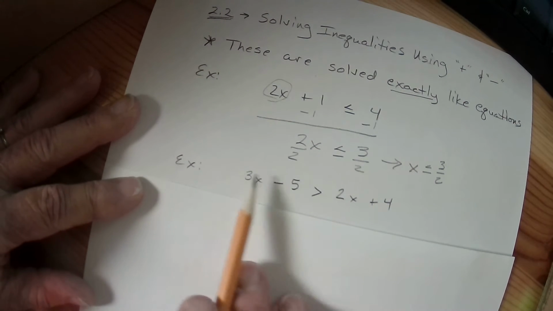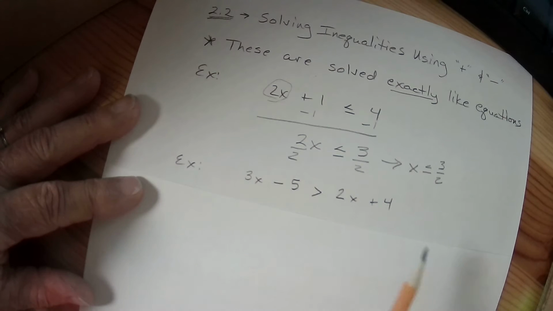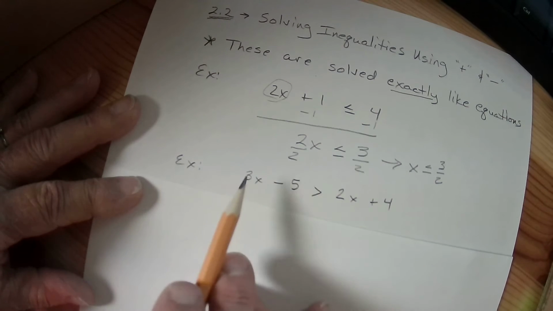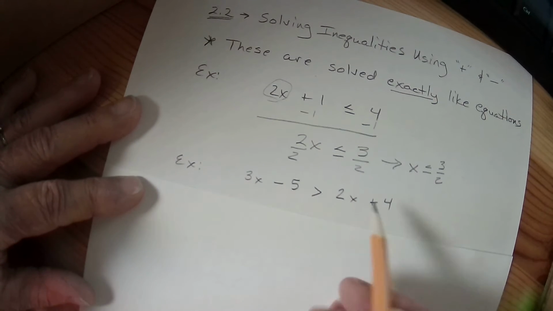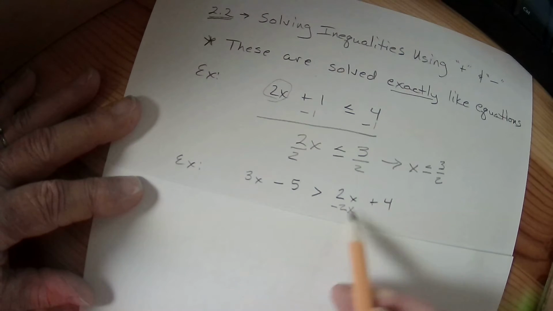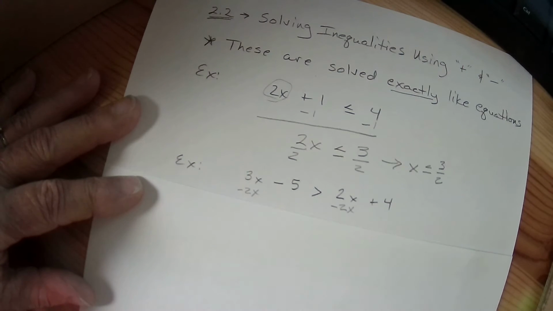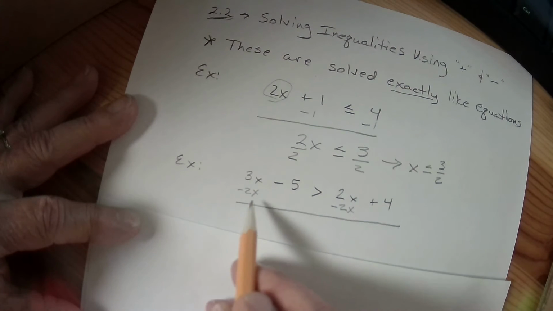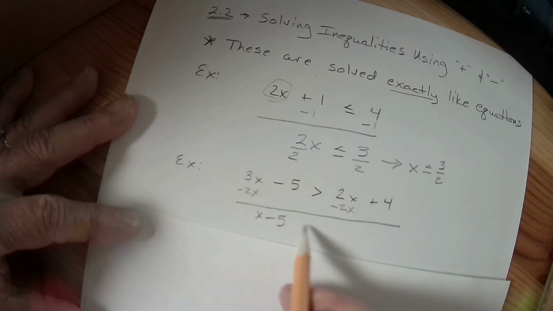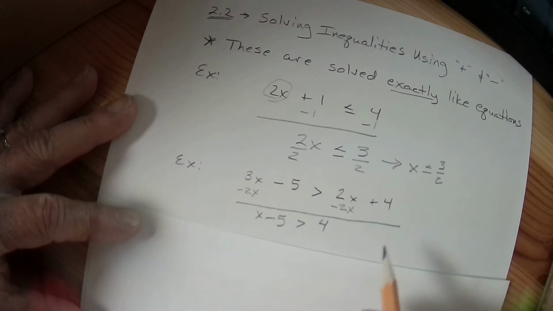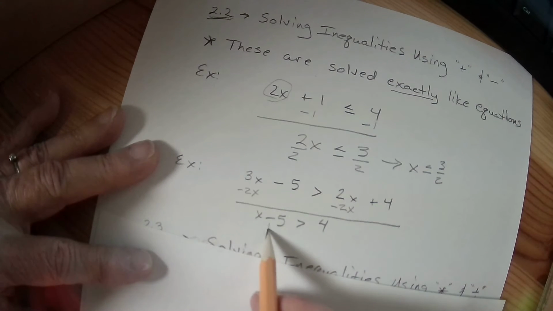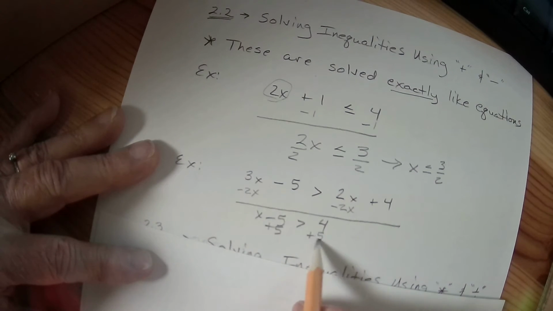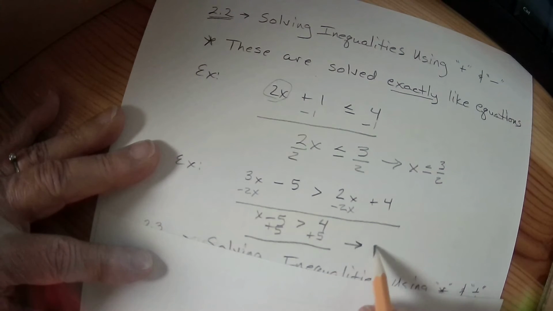Okay, so now we have x's on both sides. I'm going to go ahead and put all my x's on the left so that they stay positive. That means I have to subtract 2x from both sides. When I do that, I end up with x minus 5 is greater than 4. And now I'm going to add 5 to both sides, which gives me x is greater than 9.